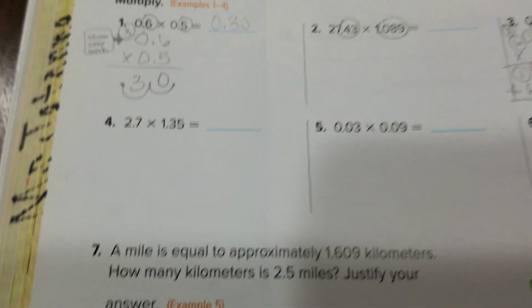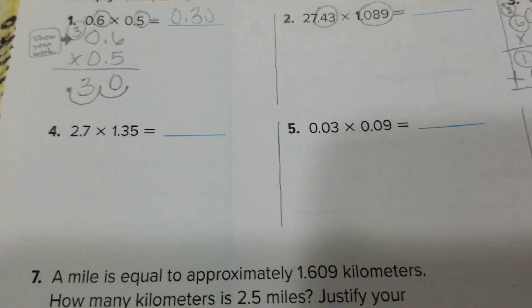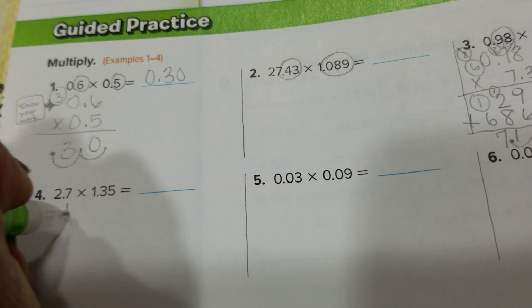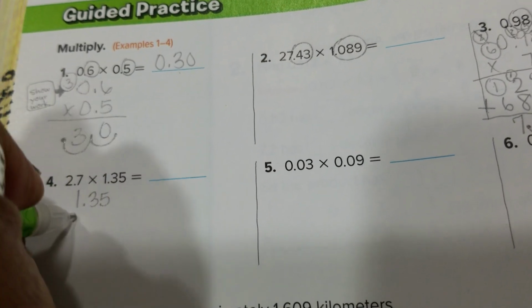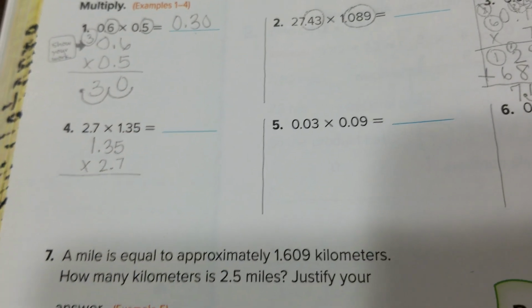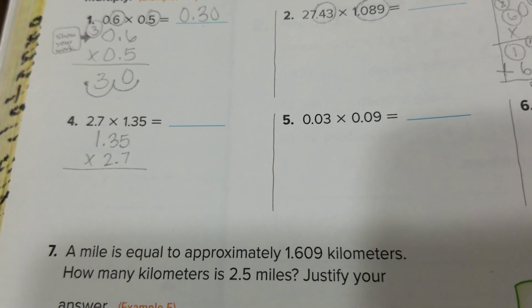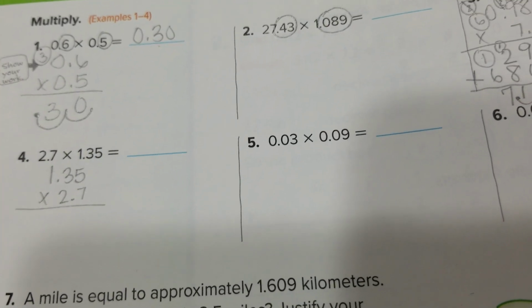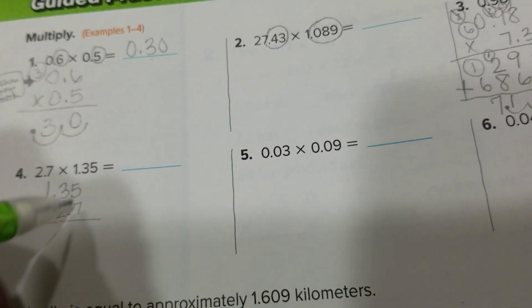Question number 4, 2.7 times 1.35. So we're going to start with our 1.35 on top times 2.7. When you're multiplying, you do not have to line up the decimal points. Okay, you do just line up one digit under the other, no matter where the decimal point is.